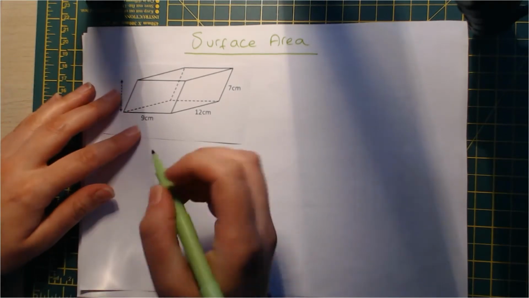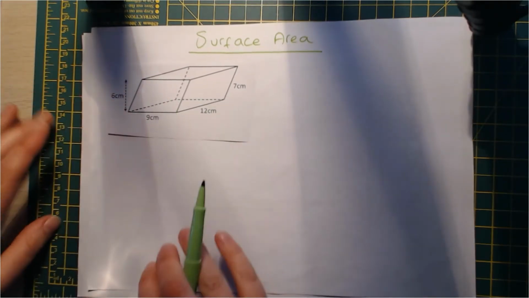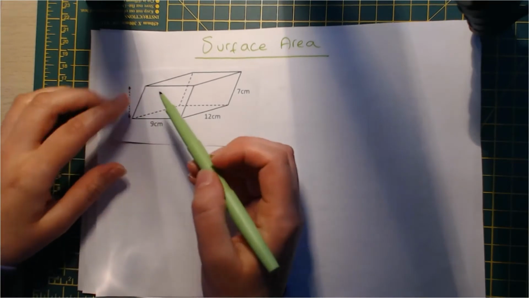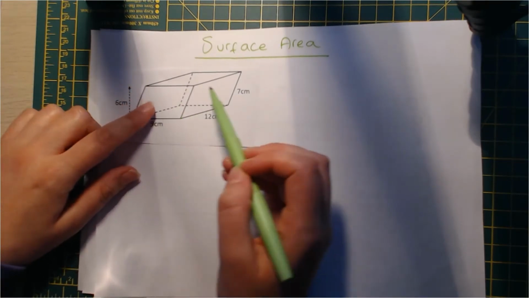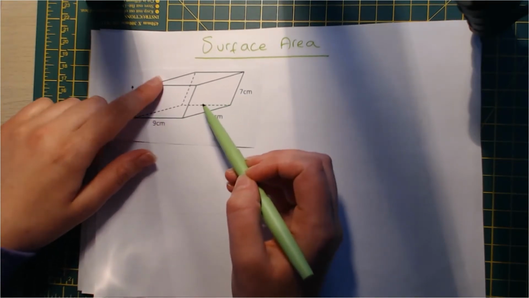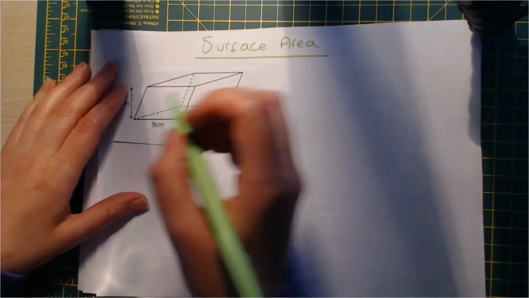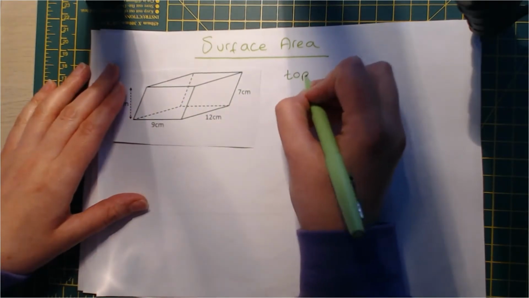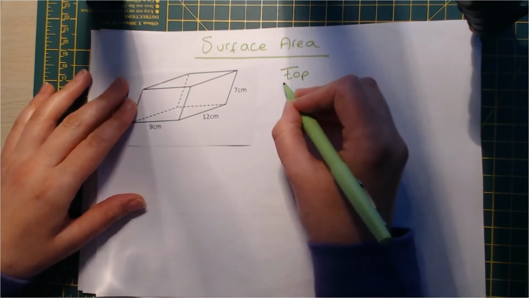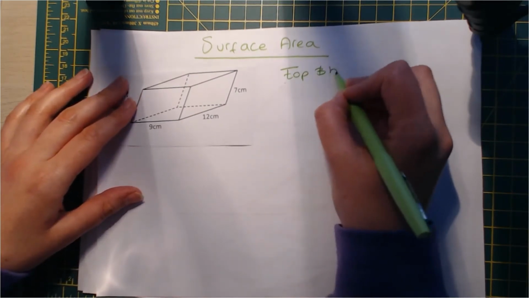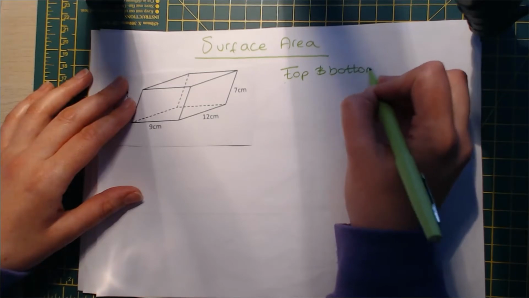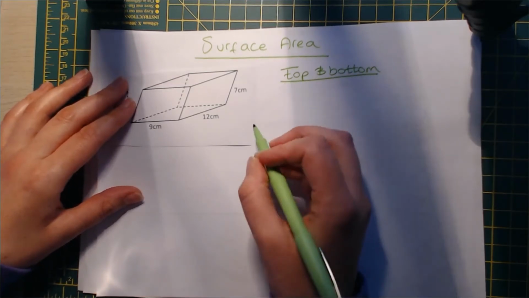Now the first way, a lot of people teach this, because this is a nice regular shape here, we've got the front and the back are going to be the same area. These two sides are going to be the same area, and the top and the bottom are going to be the same area. So we can just calculate the area of each of those. So the top and bottom. Okay, so we can calculate that area.